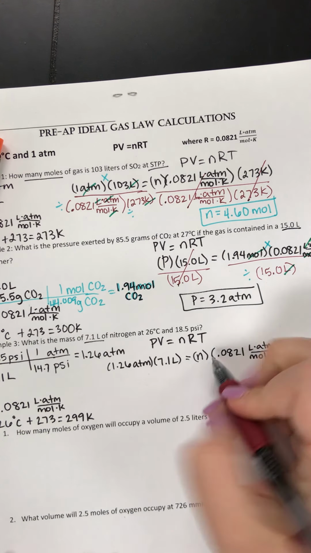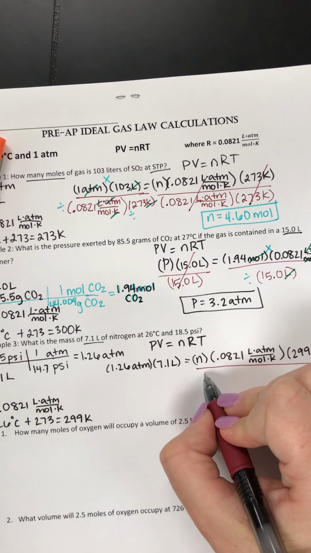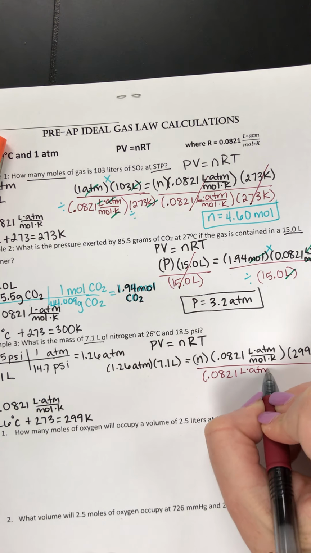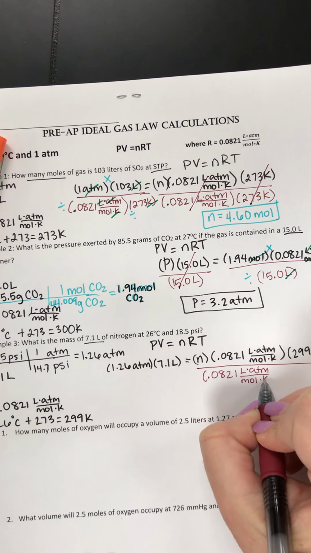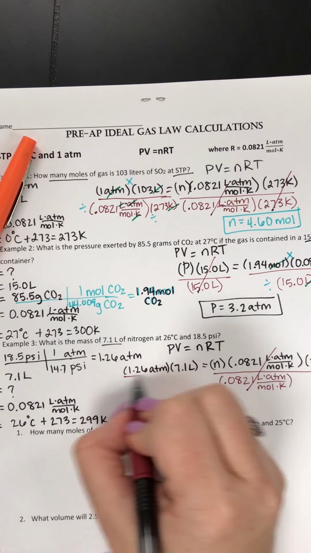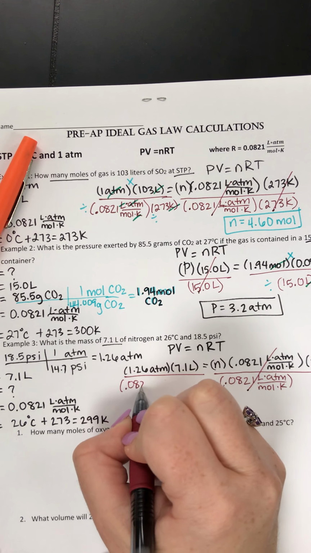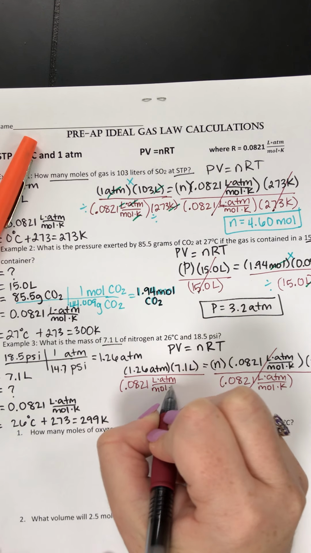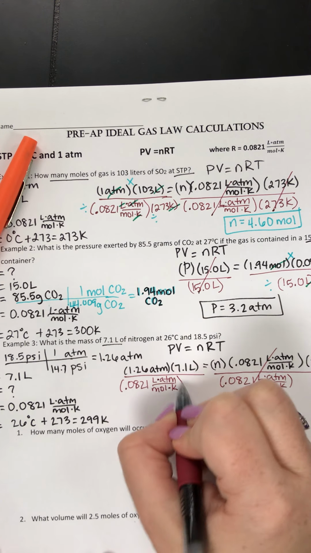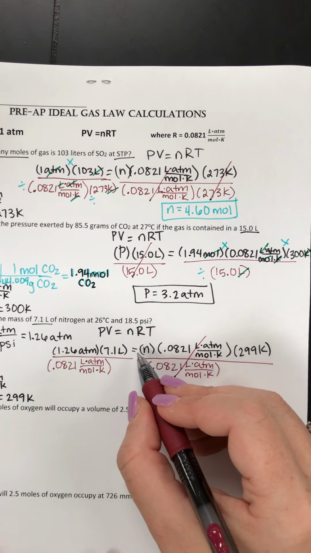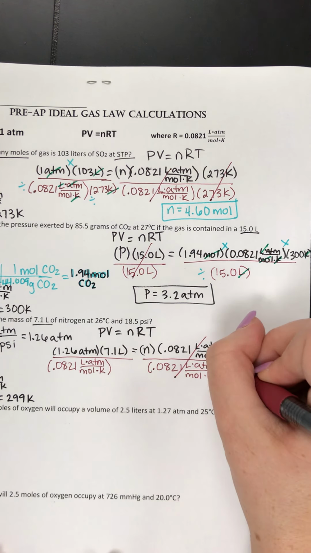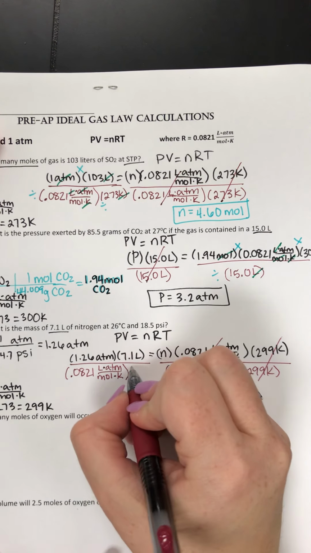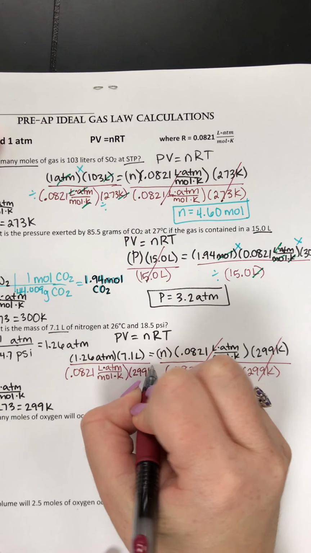So I'm gonna change colors here. So first I'm gonna go ahead and divide by 0.0821 liter atmospheres divided by mole times Kelvin. That's gonna cancel, but I gotta do it over here: 0.0821 liter atmospheres divided by mole Kelvin. And then I'm still over here, N is still being multiplied by 299. So I'm gonna divide by 299 Kelvin. It's gonna cancel over there. Over here, I have to divide by 299 Kelvin.